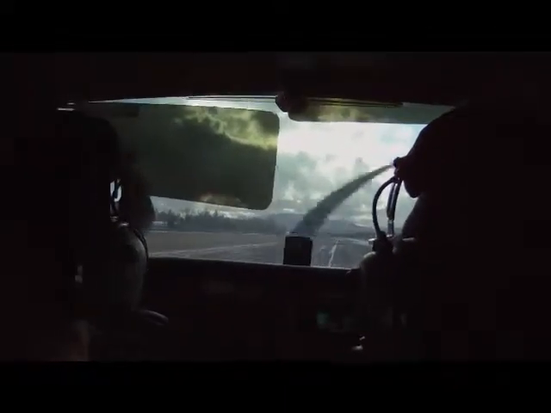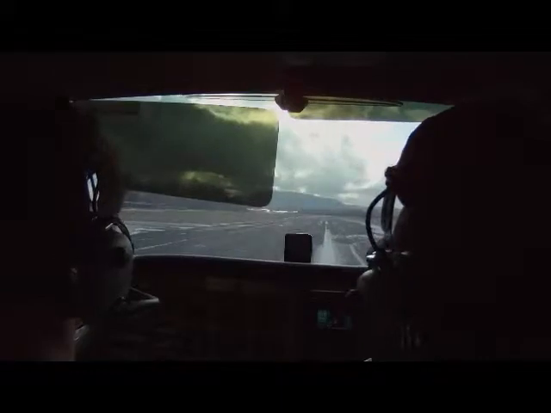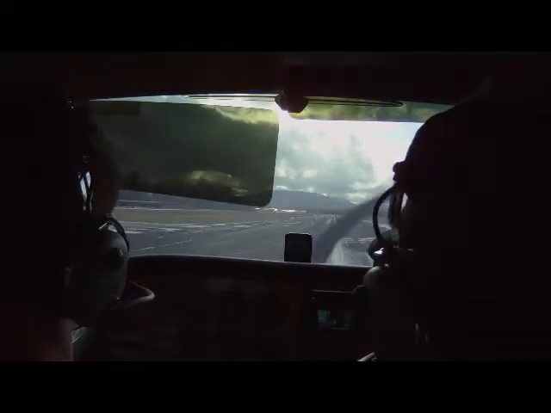Then flaps up and brake firmly to a stop. You don't want to... Wow, it's kind of icy too. Firm braking to a stop. Okay, so let's do another soft field takeoff.